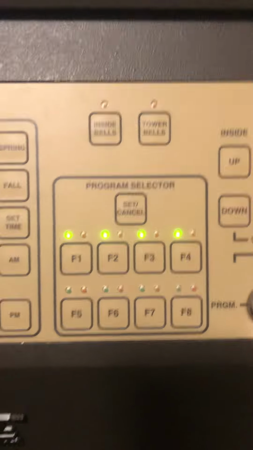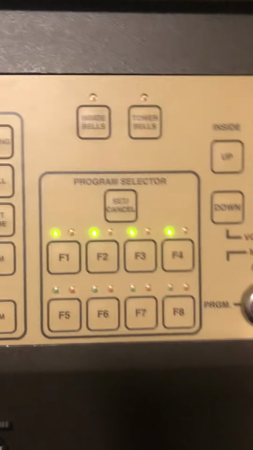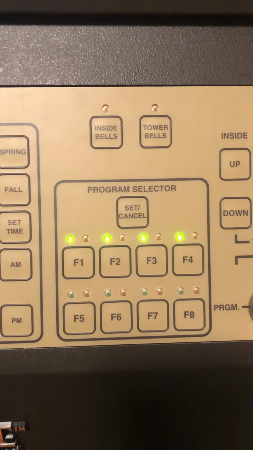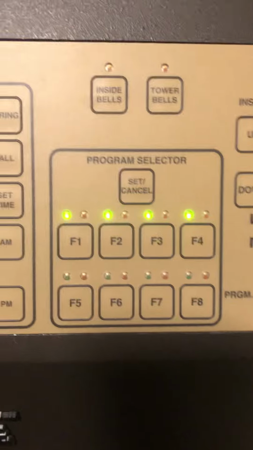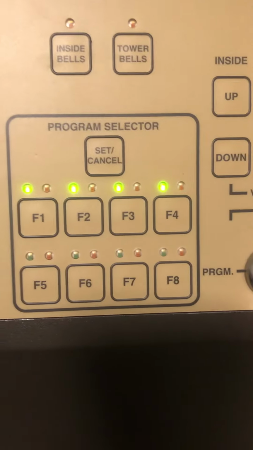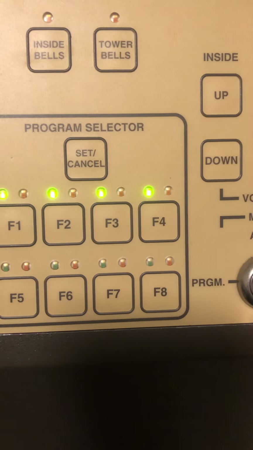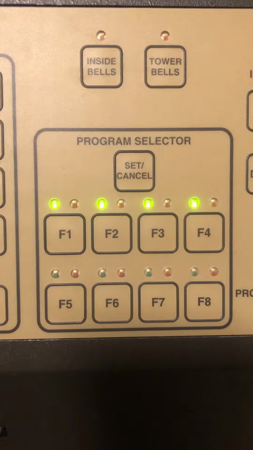Welcome back. Today I'm going to do a quick demonstration of the program selector feature on this Mark III TrueCast DSP Carillon. This function works identically for most of these Carillons. The only difference you will find depends on what the system was equipped with when it was produced.